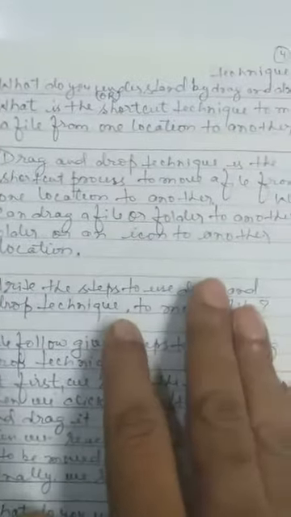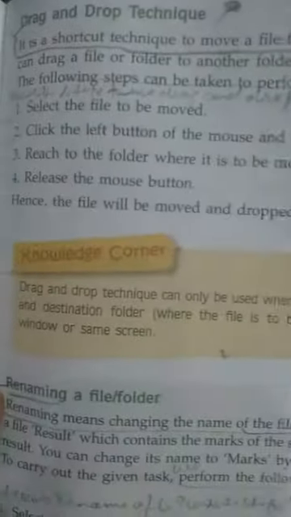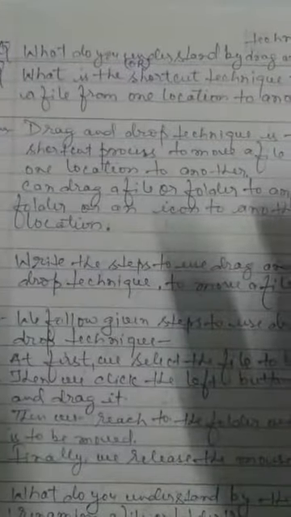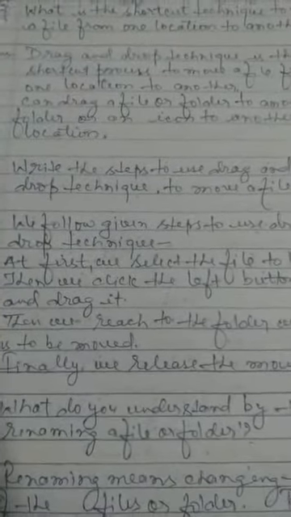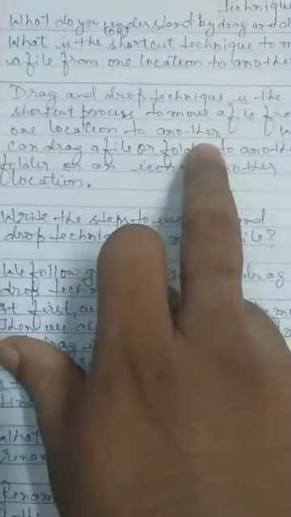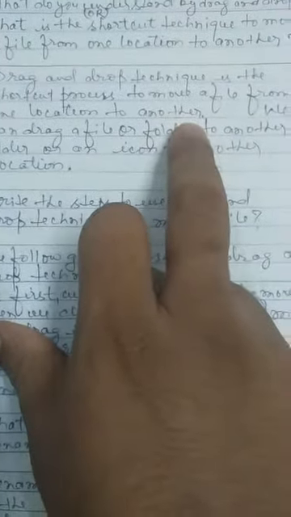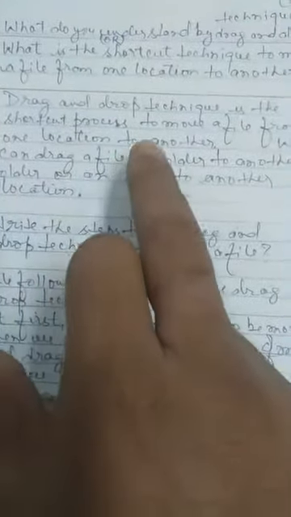Now the next question: what do you understand by drag and drop technique? As I have taught you, you can see here the drag and drop technique is given. Sometimes, without using the menu, we can also do this work. We can move one file from one place to another. Drag and drop technique is the shortcut process to move a file from one location to another. We can move the file without using cut and paste options with the help of drag and drop technique. So it is a shortcut process.